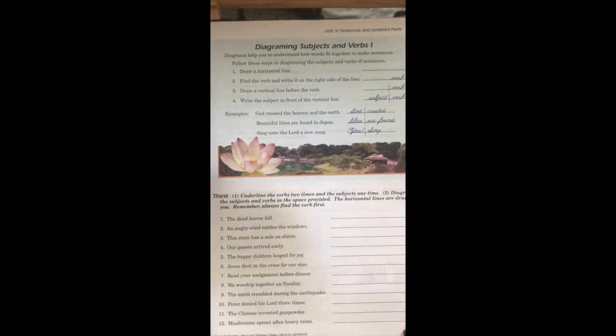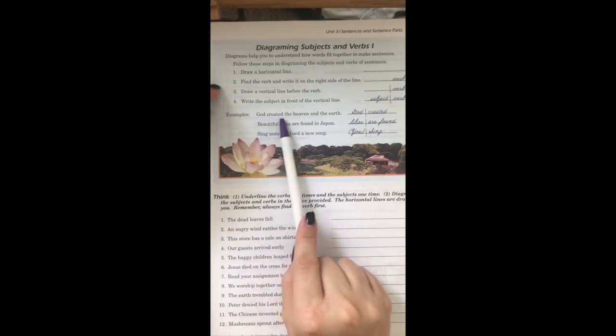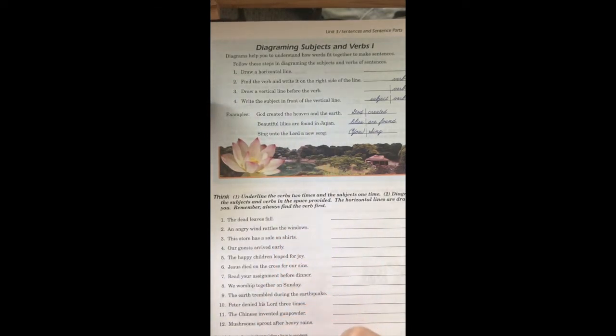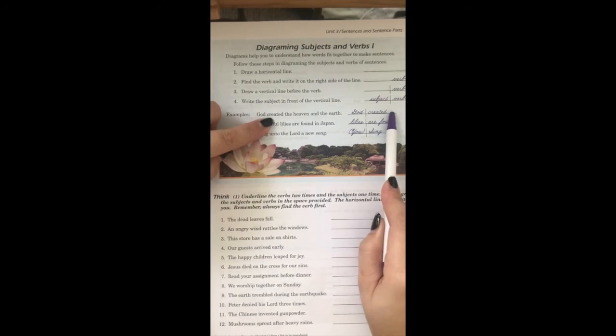So pretty easy. What you're going to do is you're going to be reading sentences and you'll have a line. Then you're going to write the verb on the right side, the subject on the left side, and in between a horizontal line. So as an example here, the first sentence says, God created the heaven and the earth. What is the verb in that sentence? It is created. So you would write it on the right side of your diagram.